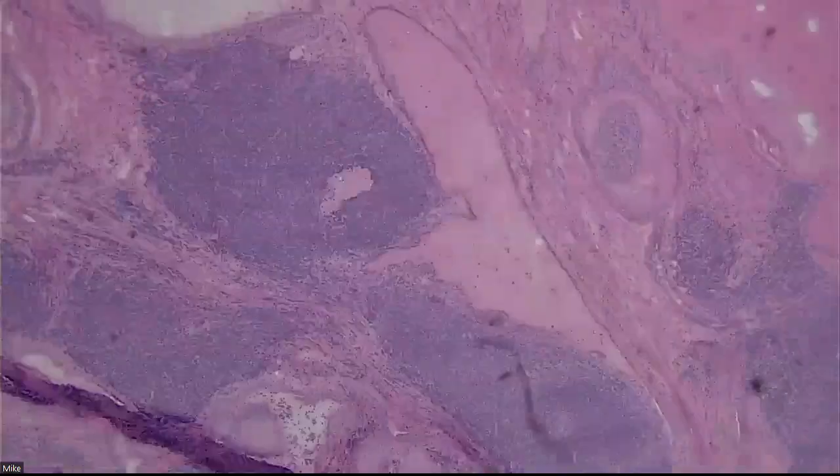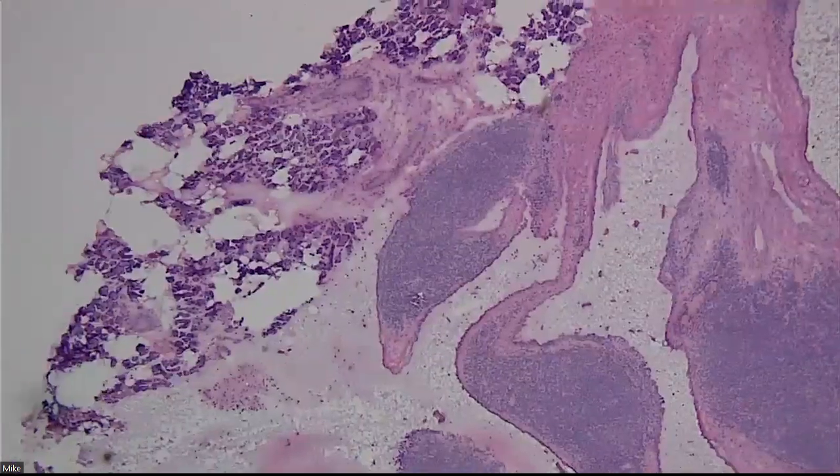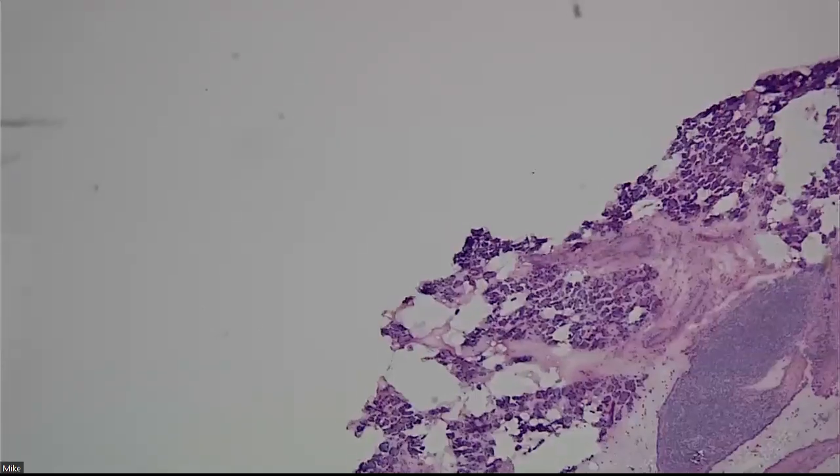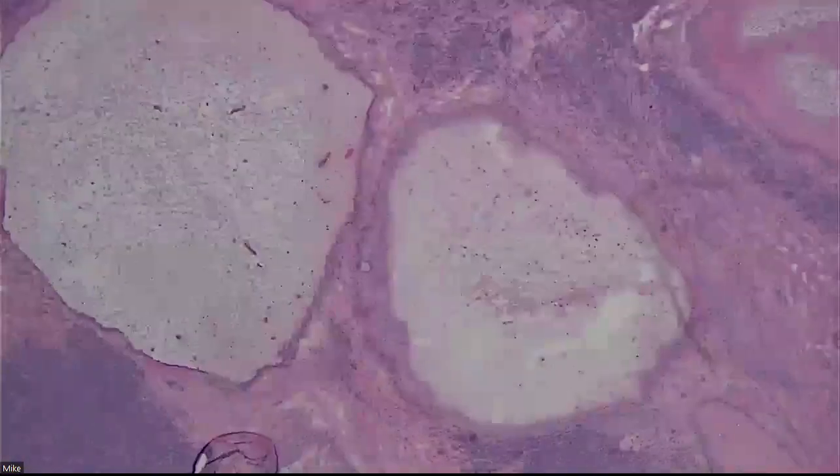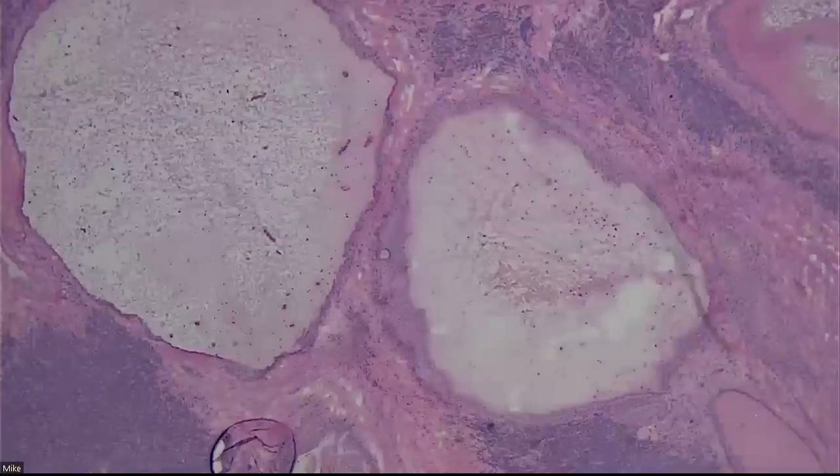These cystic spaces are lined by low grade, benign looking cells. They have this kind of mucoid, mucinous material.